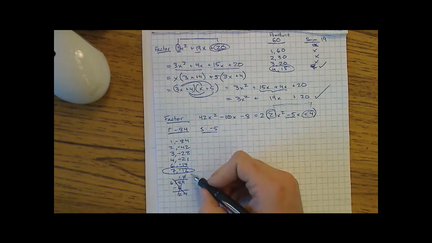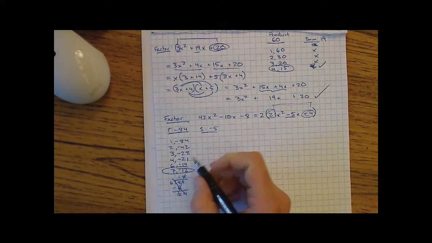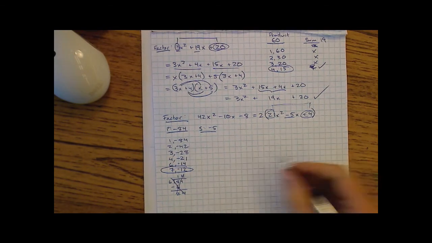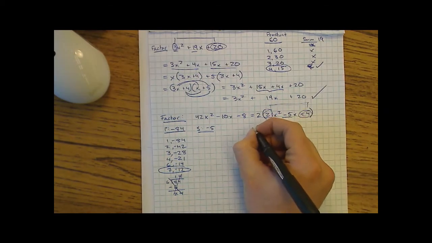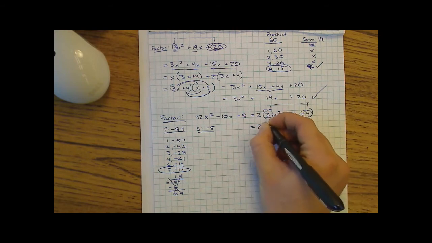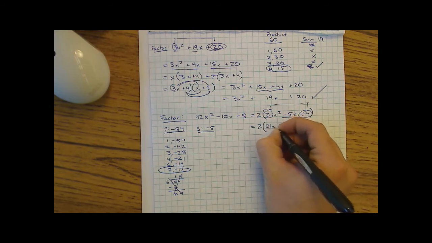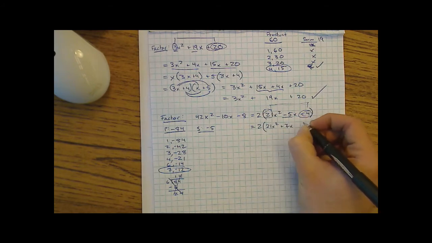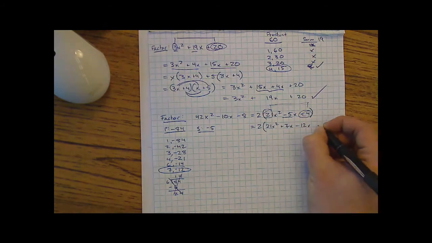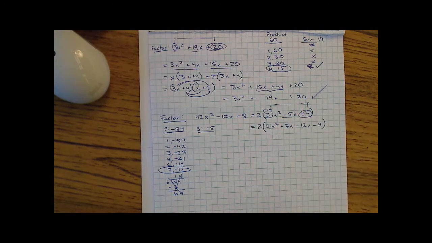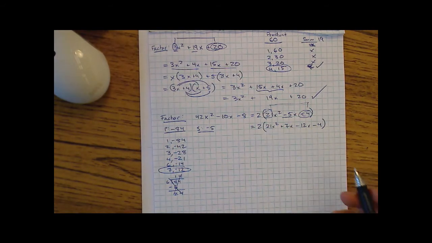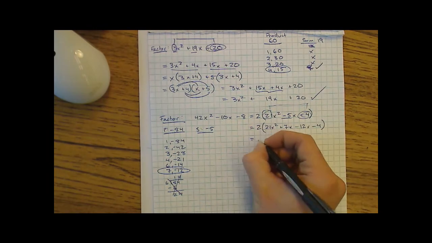So that took a long time for me to figure out how to split the middle, but it's always straightforward. I just figure out my factors, look for the one that adds to negative 5. So I'm going to split the middle. Again, copy the expression. 2 times 21x squared plus 7x minus 12x minus 4. Right? I still haven't changed the value of the whole thing. I've just split the middle up a little bit. And now I can group.